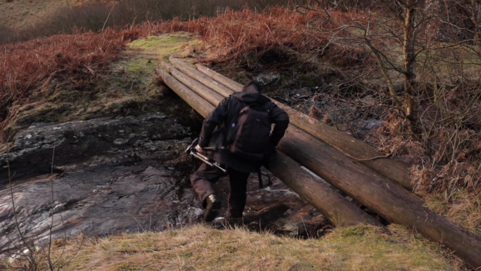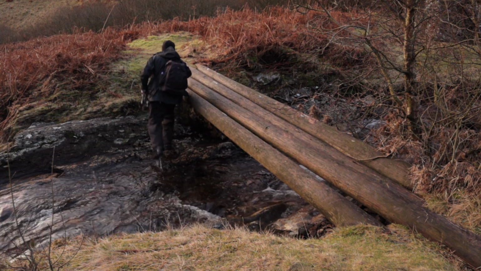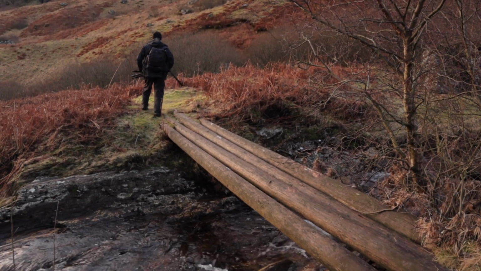So we've decided we'll hold on to the bridge and we'll just walk across the burn at this stage, because that bridge is absolutely lethal and slippy, fully slime filled.